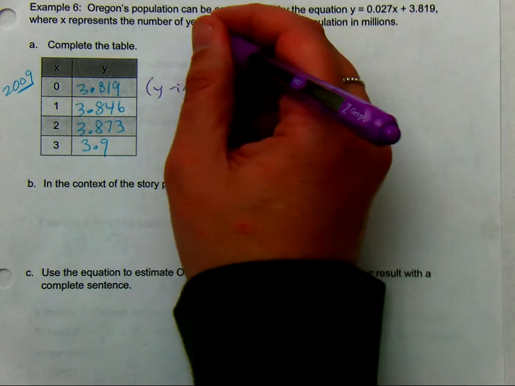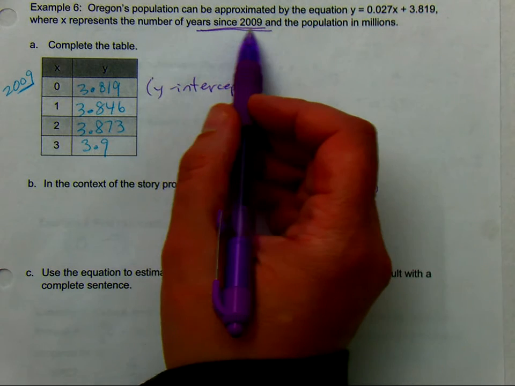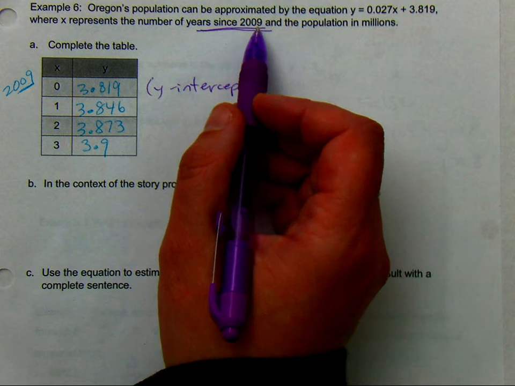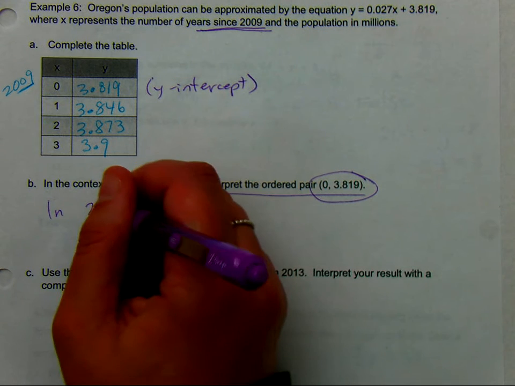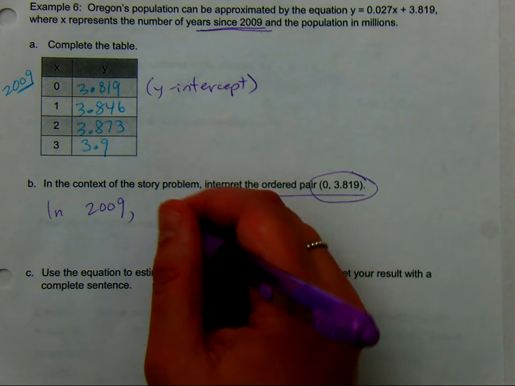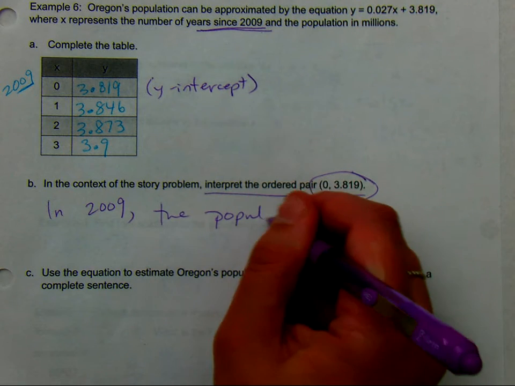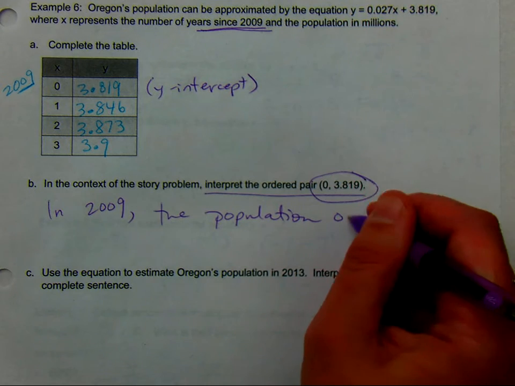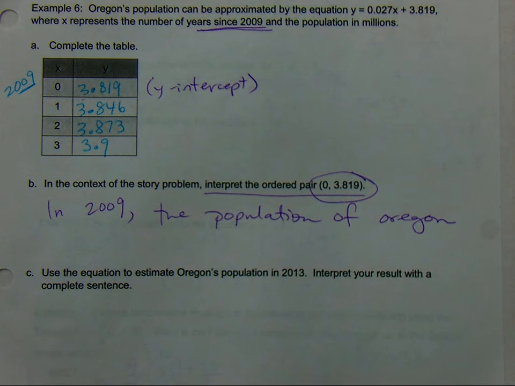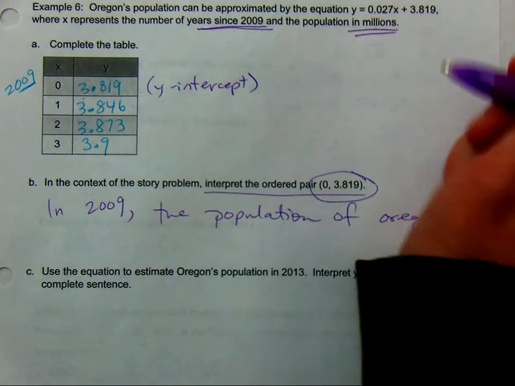Where am I getting that? Because they're saying x represents the years since 2009. Okay, so in 2009, the population of Oregon, is the population just 3 people? 3.819? No. It says the population in millions.